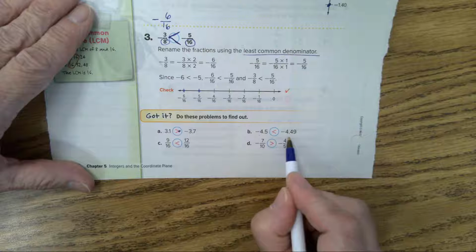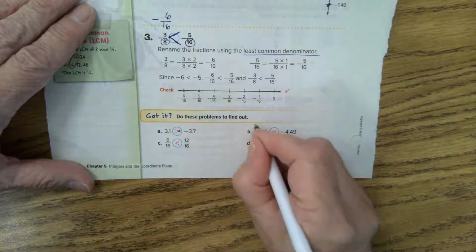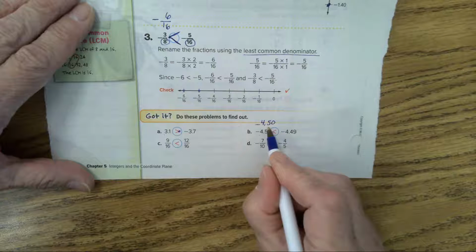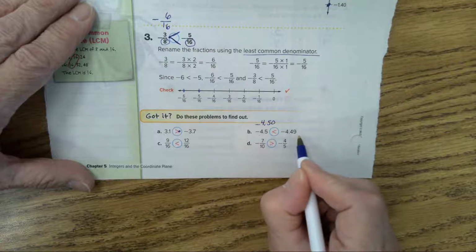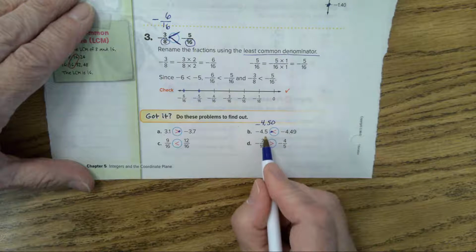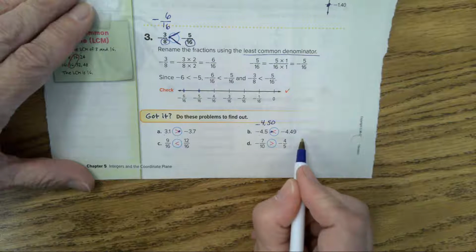-4.5, -4.49. Now, you can also think of it as -4.50. And 50 is smaller than 49. It gets the dot. Do you see where it's not just a 5 because we have to compare to the hundredths place?